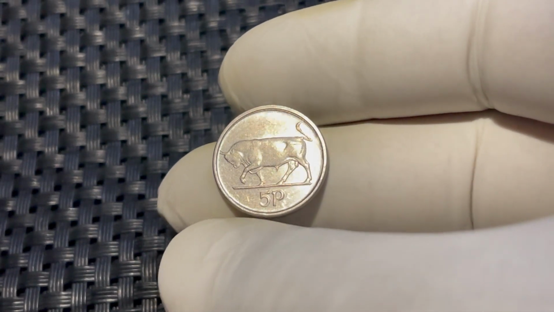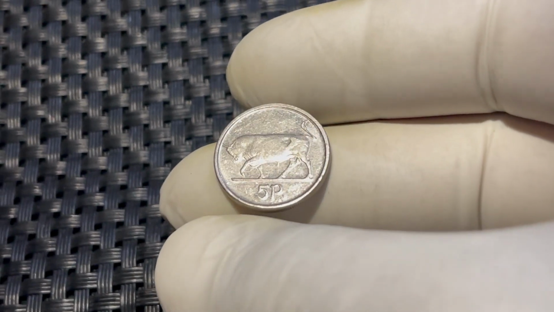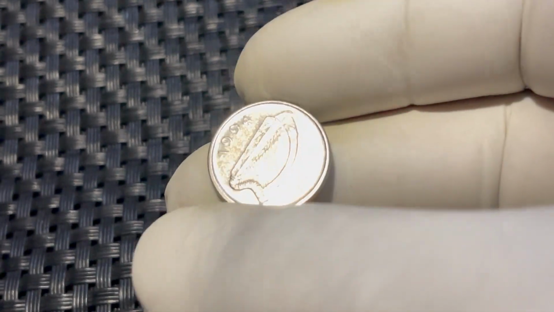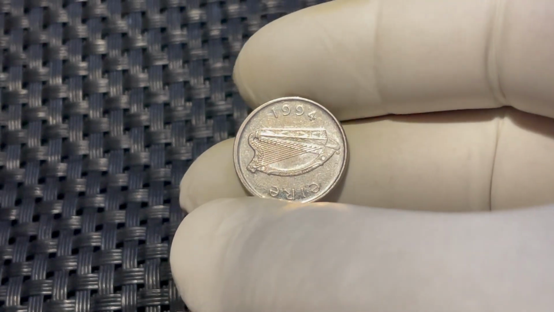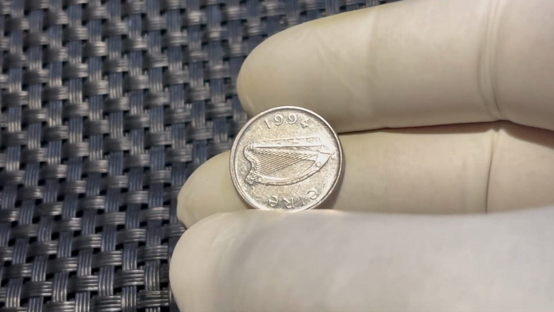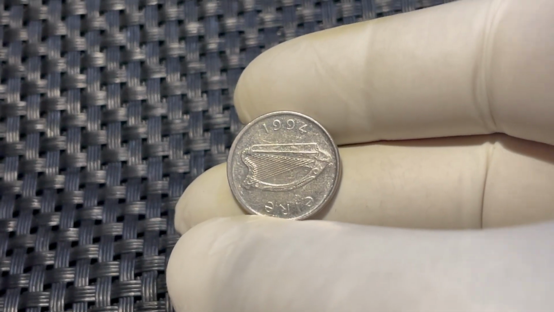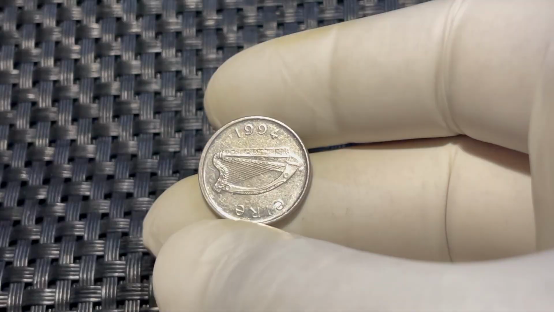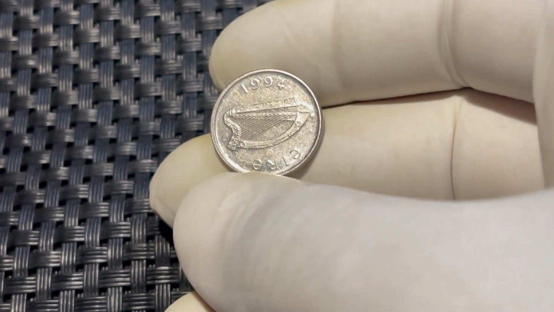Manage expectations. Understand that common circulated coins usually don't command high prices. Exceptional examples and mint states attract premiums. Be patient. The coin market can fluctuate, and selling or buying at the right time can maximize value.